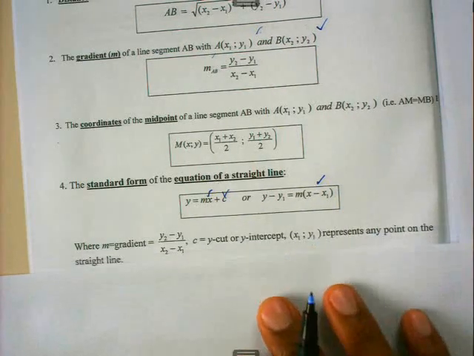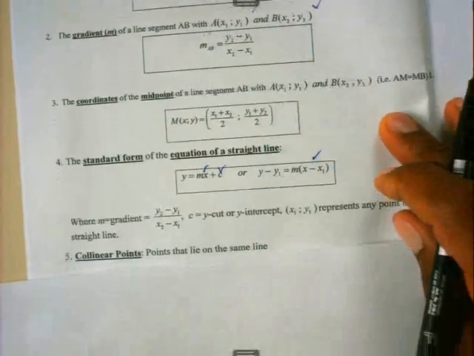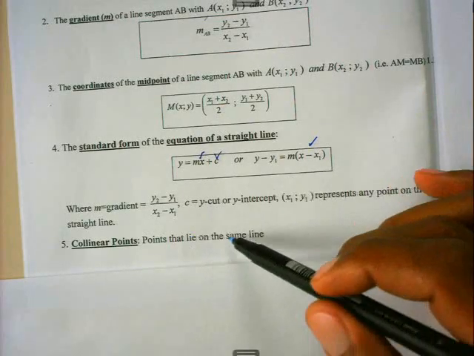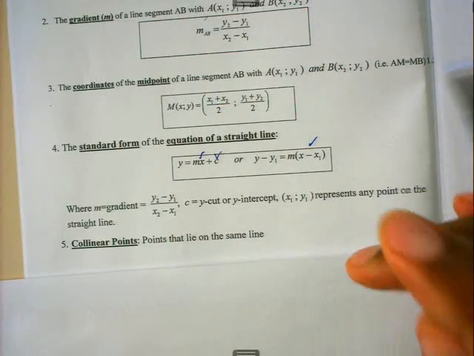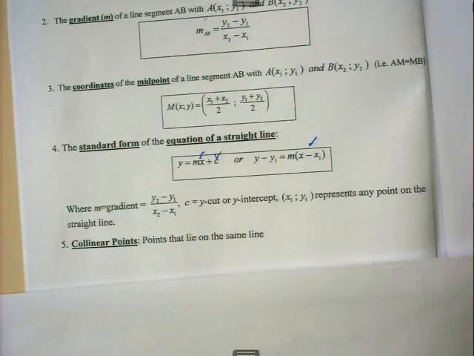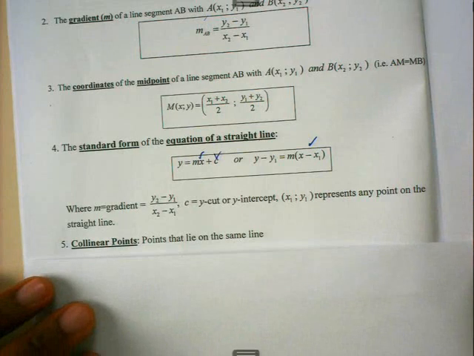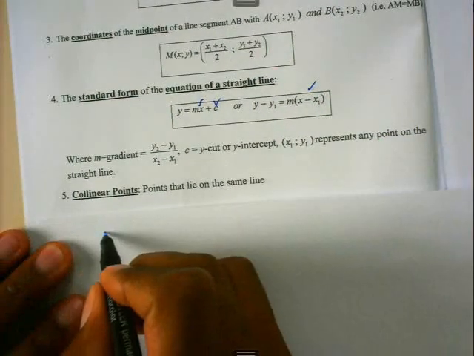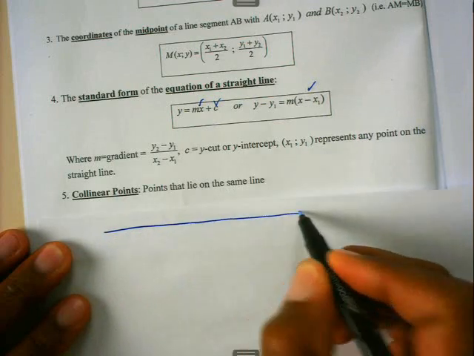Right. Now, we are saying we also have what? The collinear points. Remember, these are the points that lie on the same line. These are the points that lie on the same line, right? What do you know about the collinear points? Of course, they have the same gradient. Remember, I'm referring to this line here.